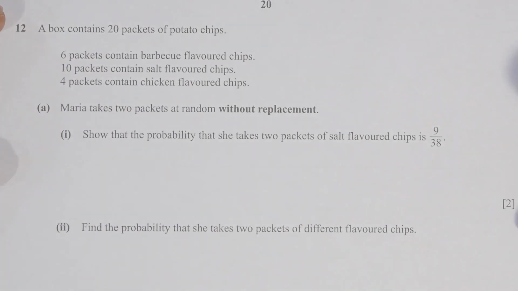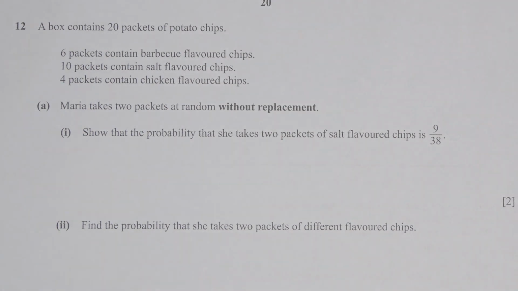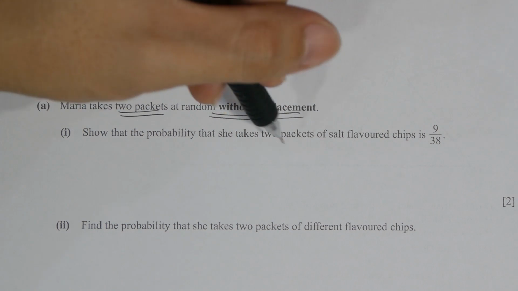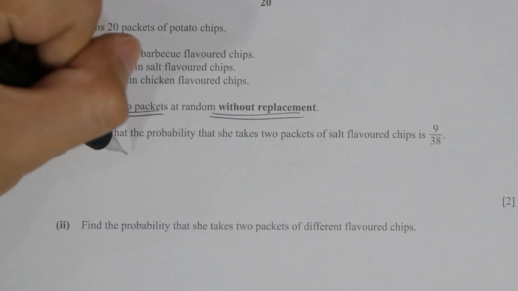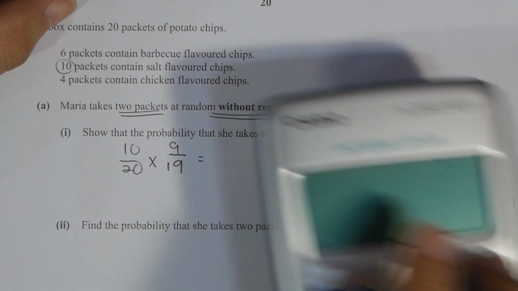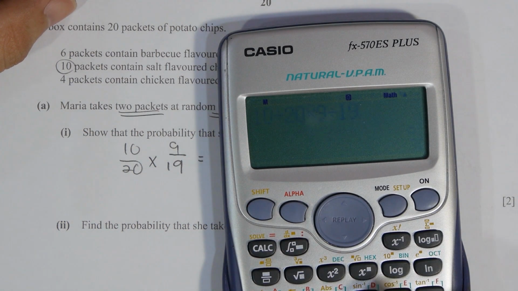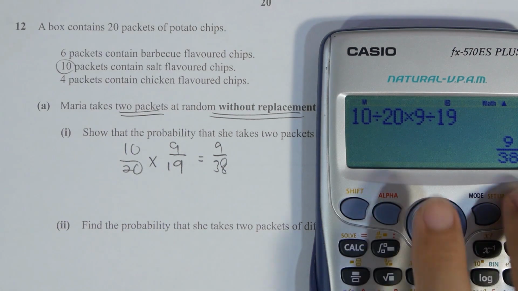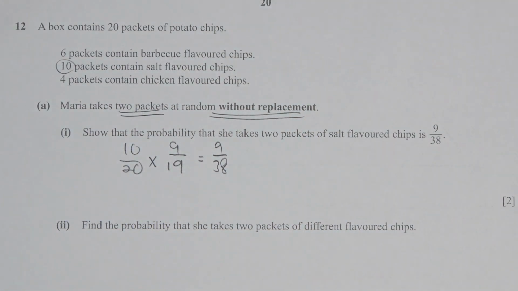Question 12a. Maria took 2 packets at random without replacement. The probability that both of them are salted flavored chips is 9 over 38. To prove that, simply take 10 over 20 times 9 over 19. Then you will get 9 over 38.